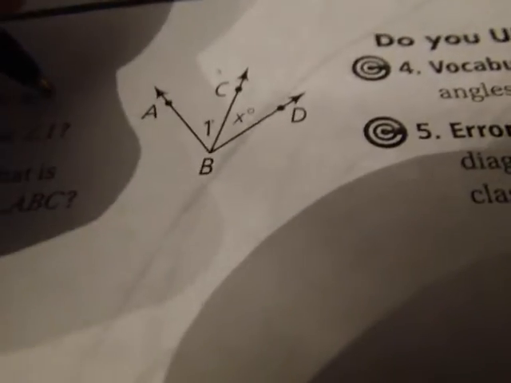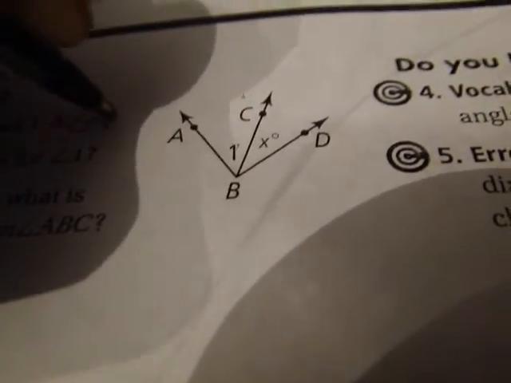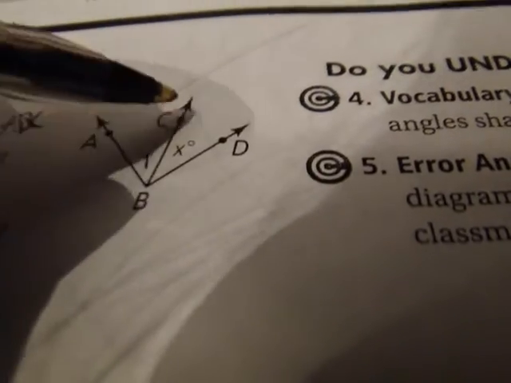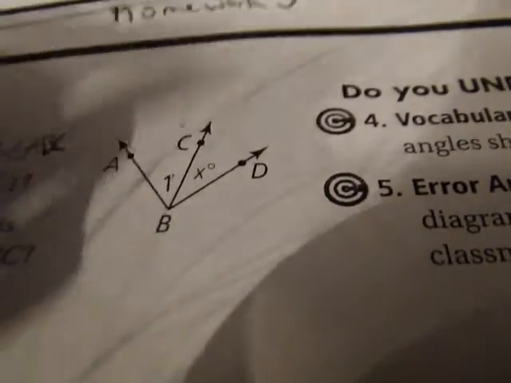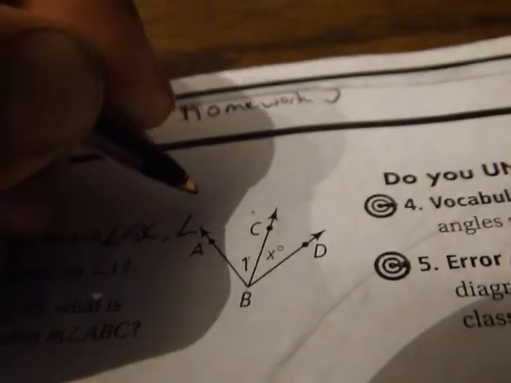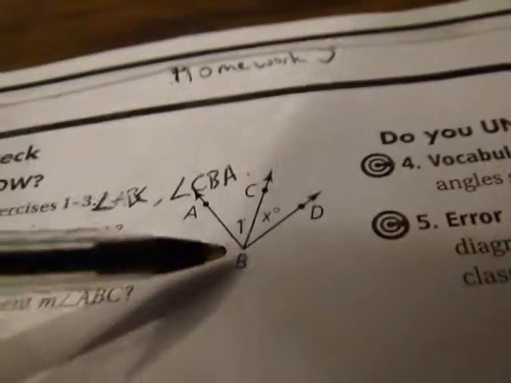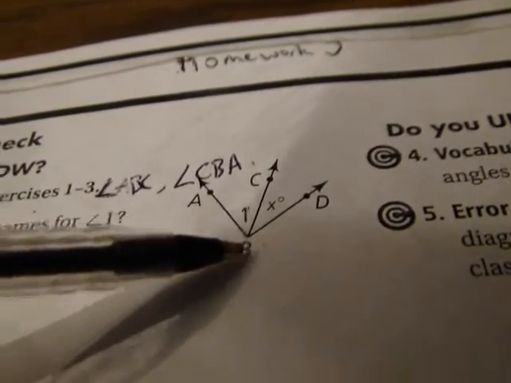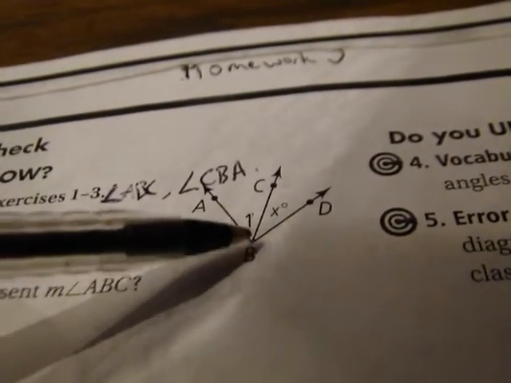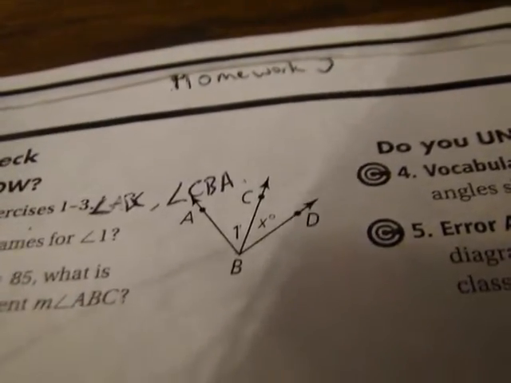What are two other names for angle 1? So angle 1's right here, so we could call it angle ABC because it works like that, and B, of course, is the vertex. Or we could call it angle CBA. We can't call it angle B because more than one angle share this vertex. So it can only be angle ABC or angle CBA. Those are the best answers.